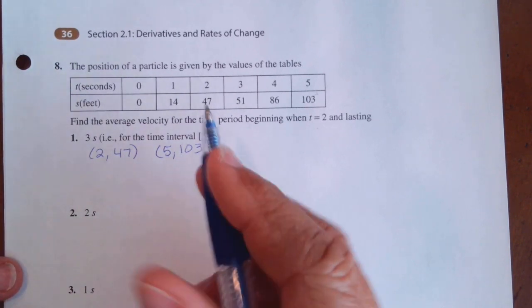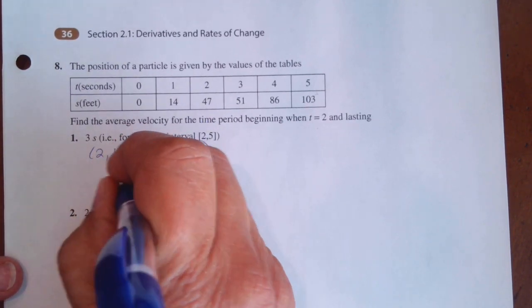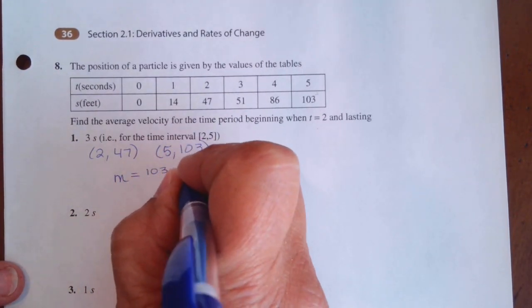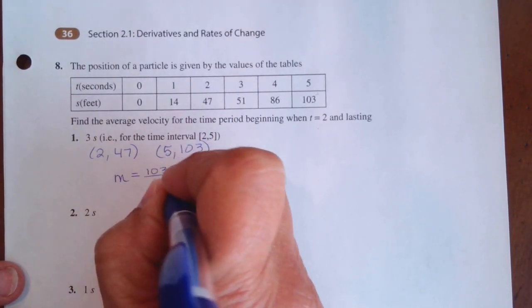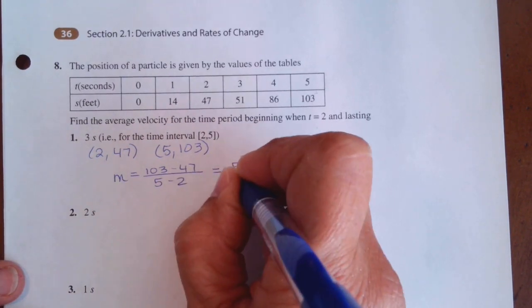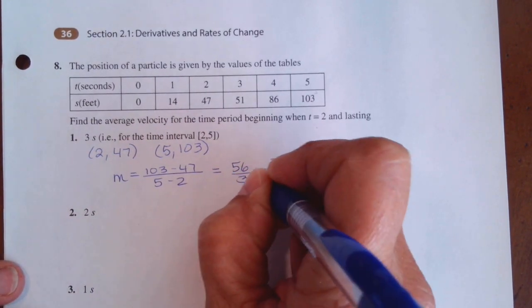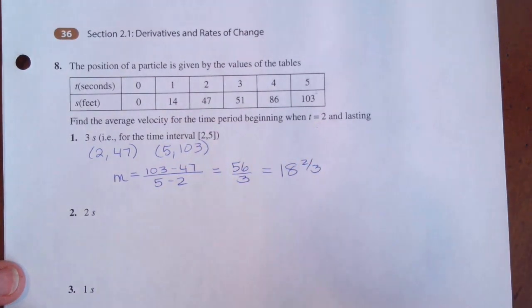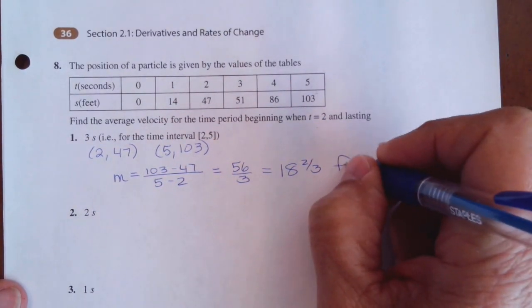All right, so then to find the average velocity, remember that's just the slope. So you would do 103 minus 47 over 5 minus 2. So that gives you 56 over 3. And that comes out to be 18 2/3, 18.666, feet per second.